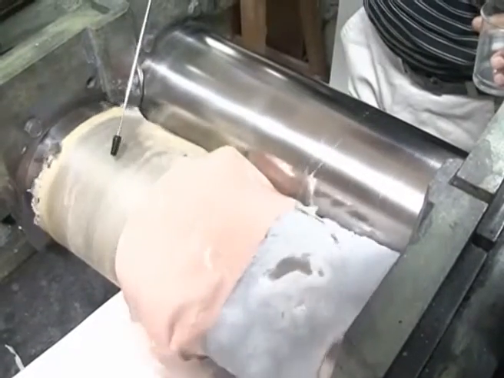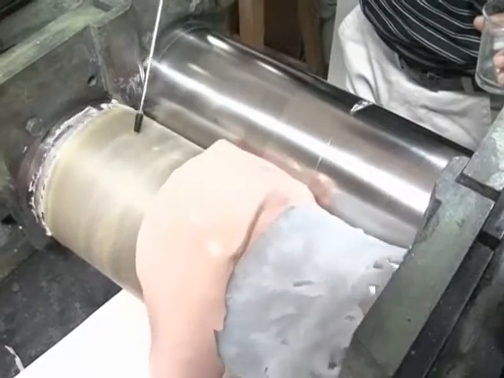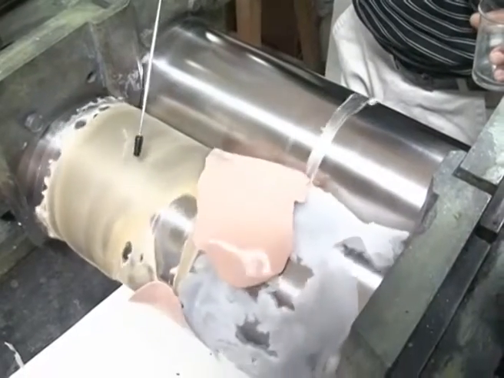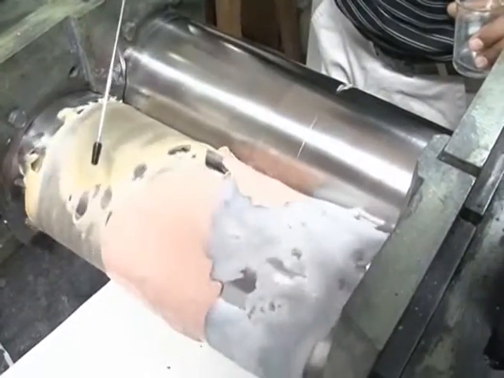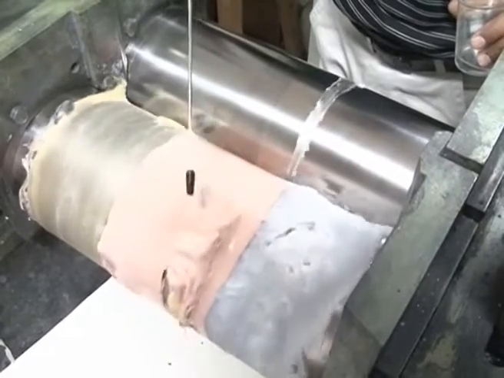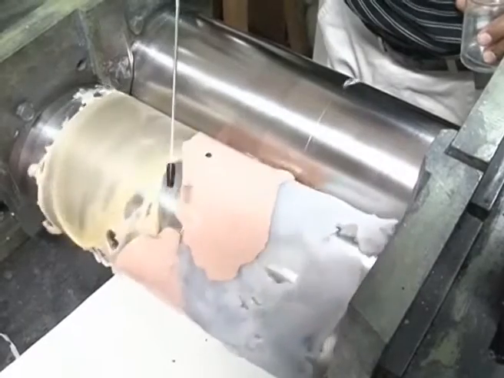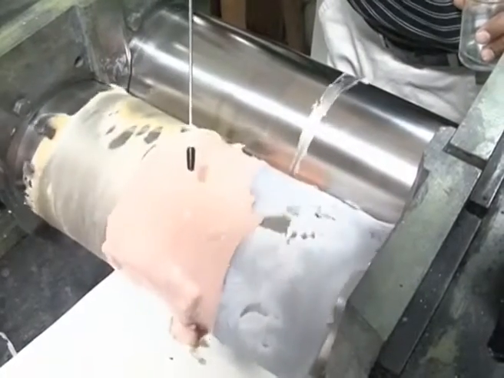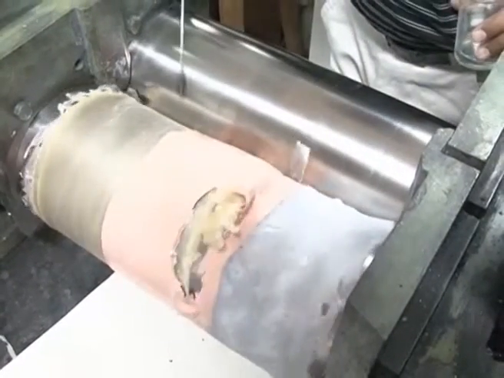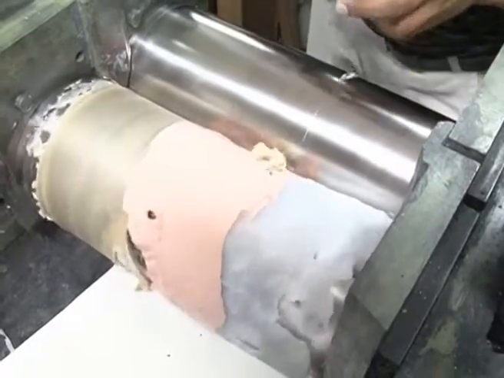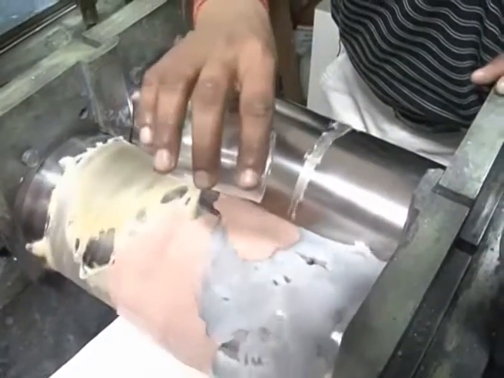Basically, the styrene polymer has a high elastic component and a low viscous component. Compared to the styrene polymer, silicone polymers possess better viscous properties. In order to improve the viscous properties further, as per our requirement, we mix in plasticizers.